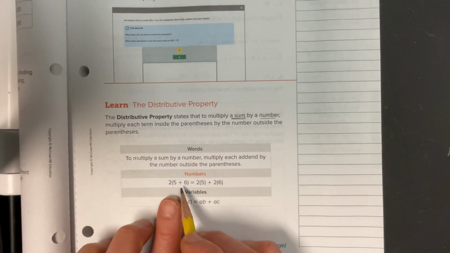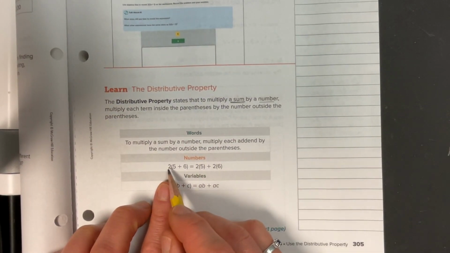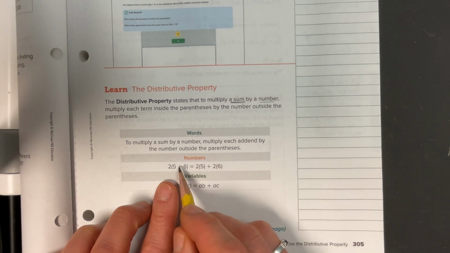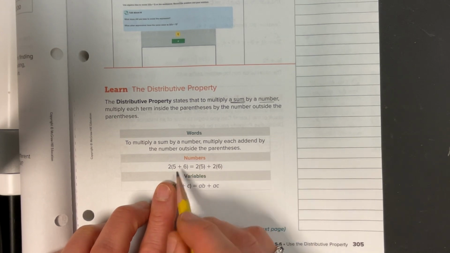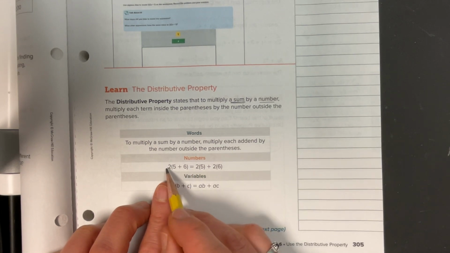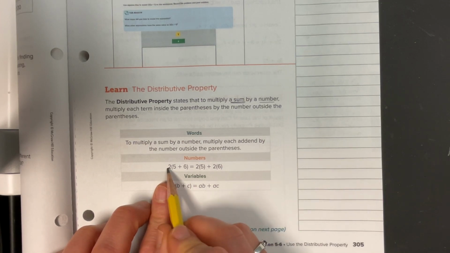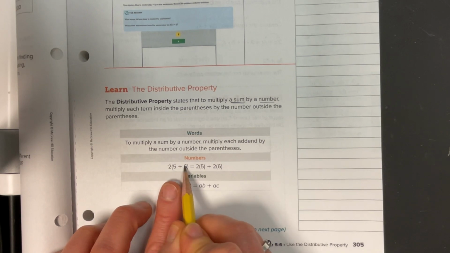If you look down here with this numerical expression, I see a sum, a 5 plus 6 in parentheses, and a number outside of it. The distributive property says you can take this number on the outside and multiply it by each term. So like 2 times 5 and then 2 times 6. That's basically the distributive property.